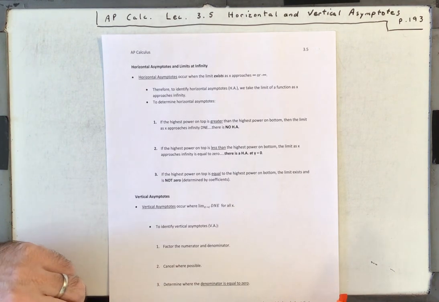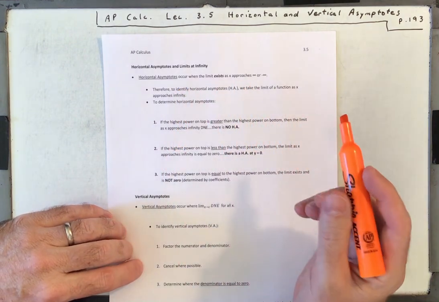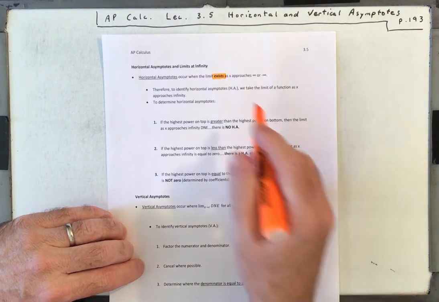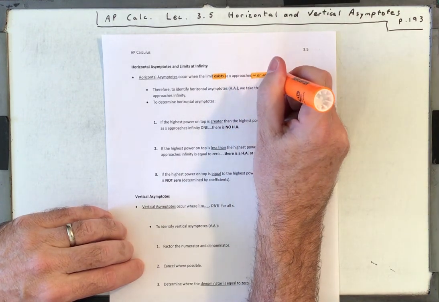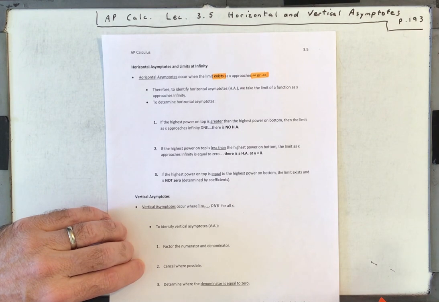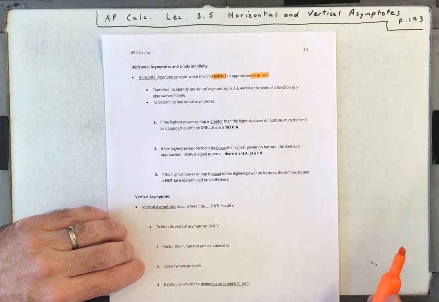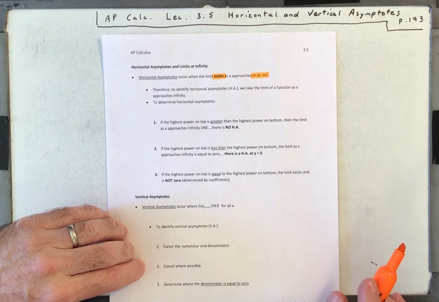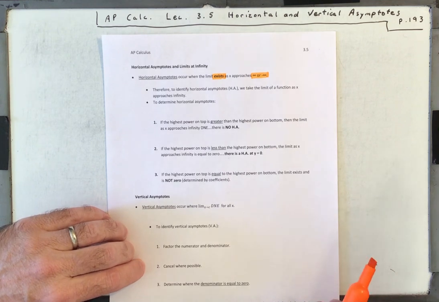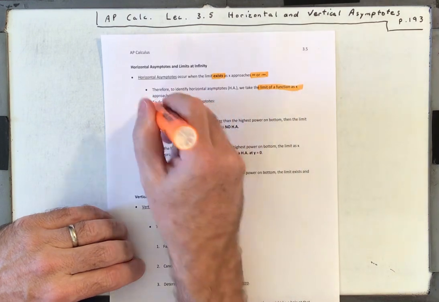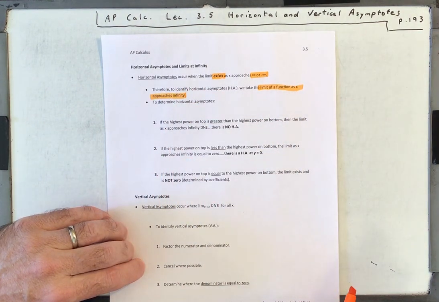Okay, so horizontal asymptotes occur where the limit exists. We're going to get an answer, not "does not exist," as x approaches infinity or negative infinity. So we're going to be taking a limit as x approaches infinity or negative infinity, and a horizontal asymptote occurs when you get an answer. If the limit does not exist, then there's no horizontal asymptote. So we take the limit of a function as x approaches infinity. We actually did this in pre-cal.